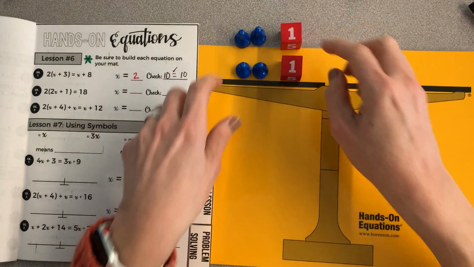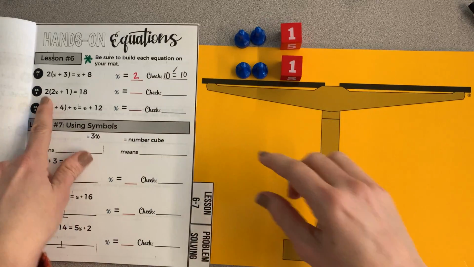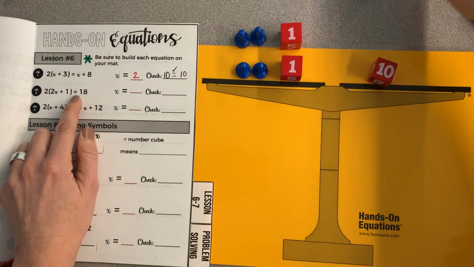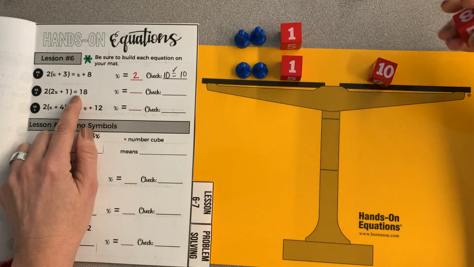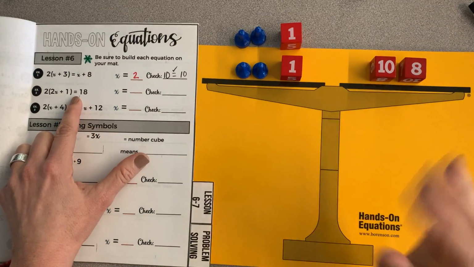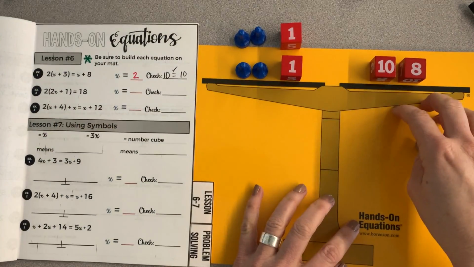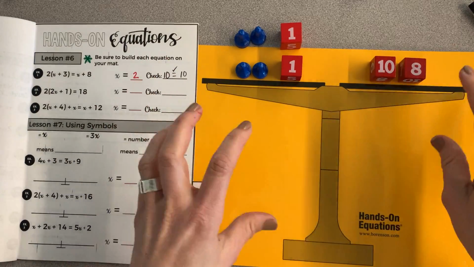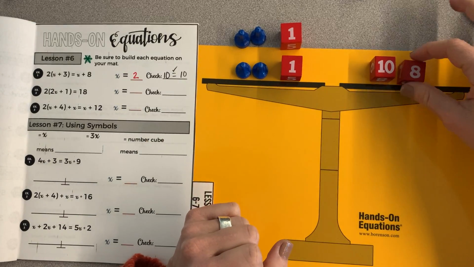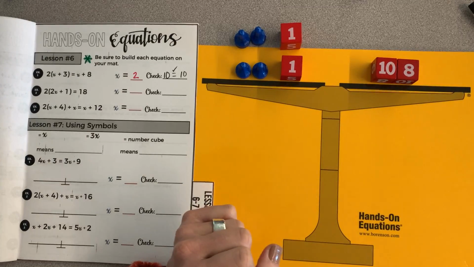Okay, so I've now doubled it, or I did times 2. And on the other side of my equation, I just have an 18. So I'm going to do 10 plus 8 to make my 18. All right, so now I'm going to start with my legal moves again. So I see I have no pawns on this side, so I already am simplified as much as I can be with my variables. So now I'm just going to simplify my constants, or my number cubes.